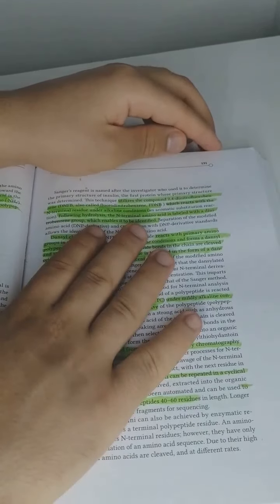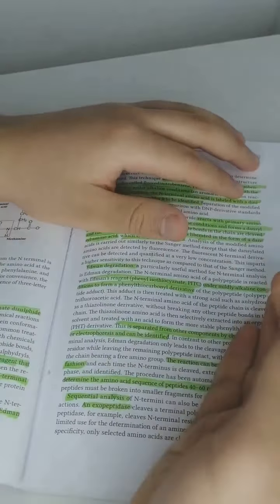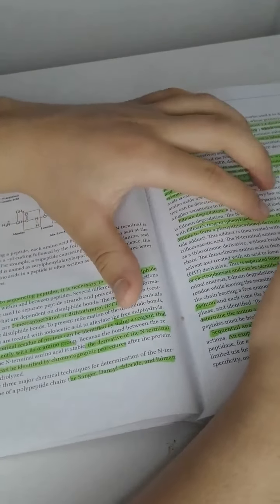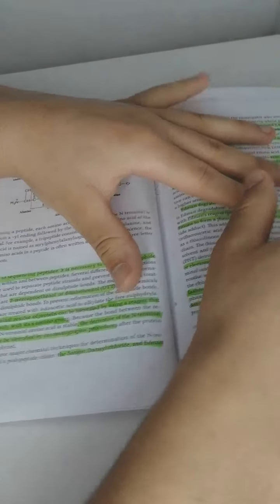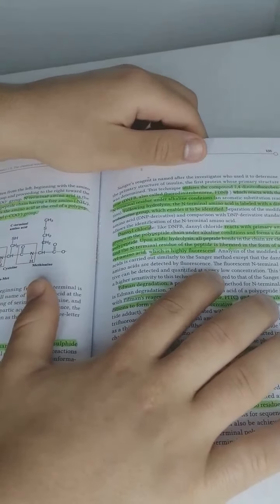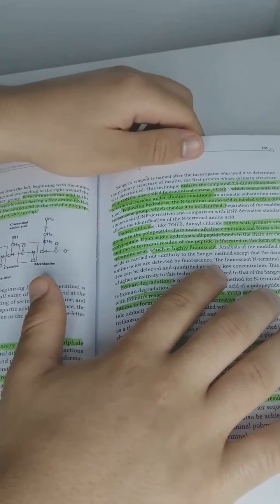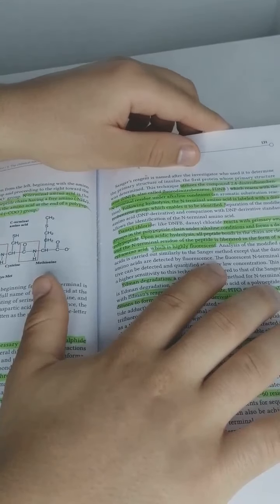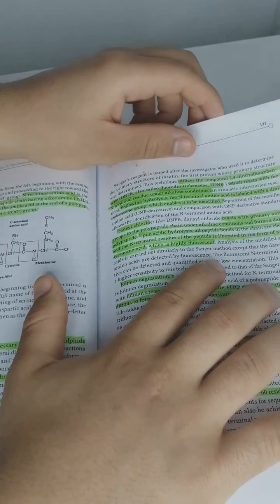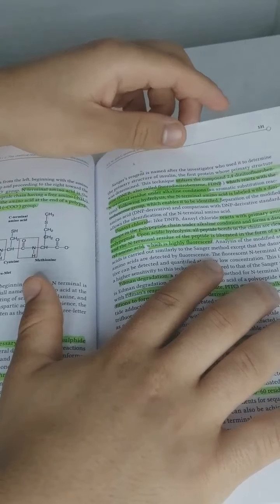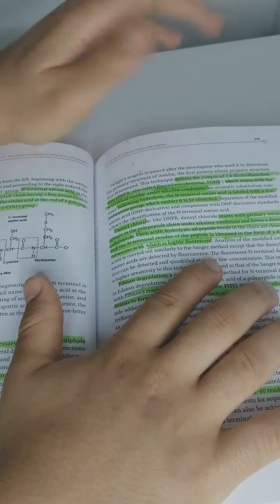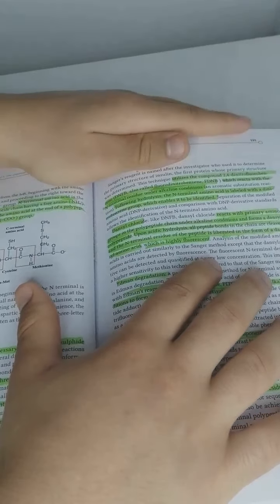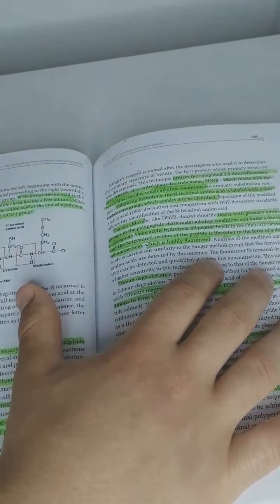Okay, so the three methods that we're going to talk about are the Sanger method, the Dansyl chloride method, and the Edman technique. First of all, the Sanger method. In the Sanger method, we use something called Sanger's reagent, which is 2,4-dinitrofluorobenzene, or DNFB. Just know the basic concept of it and what reagents you use for each method, and I think that will be enough for the test.